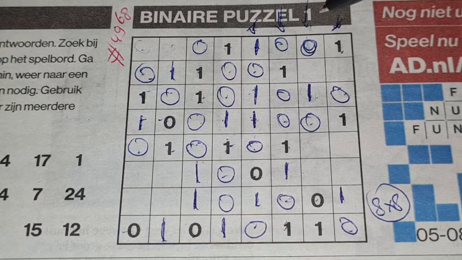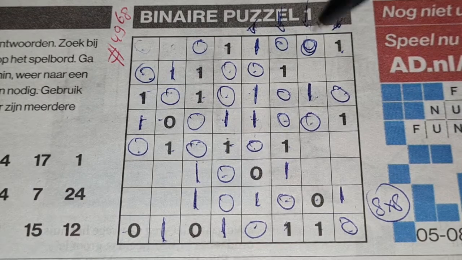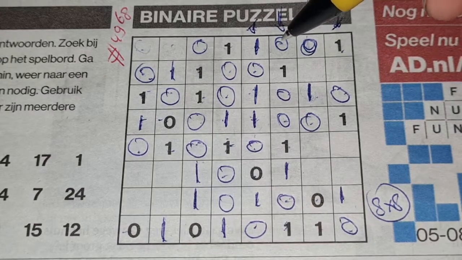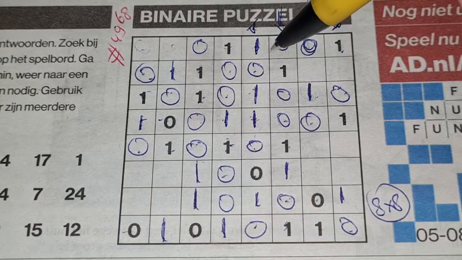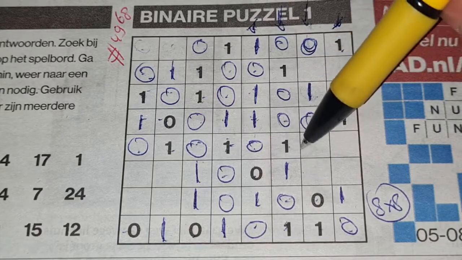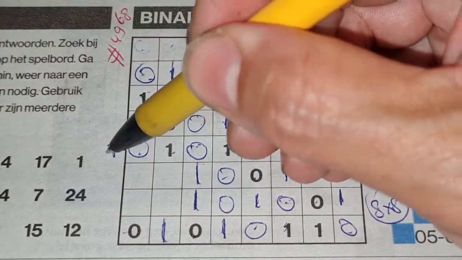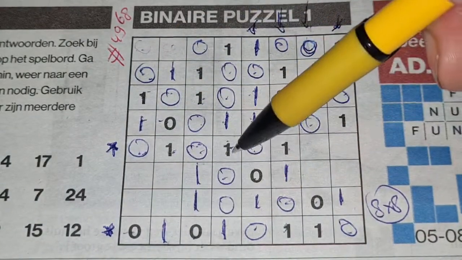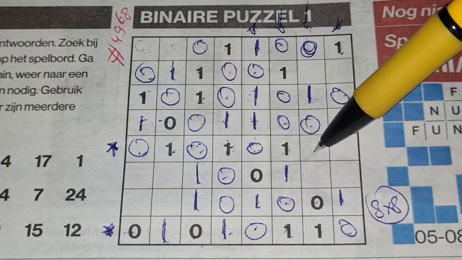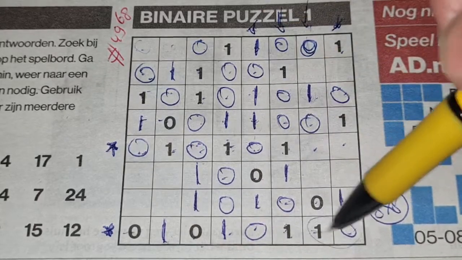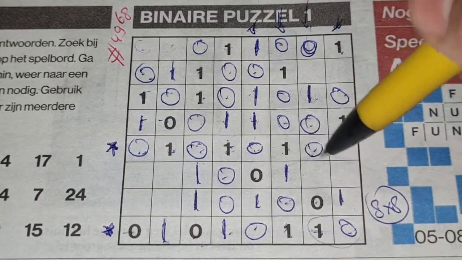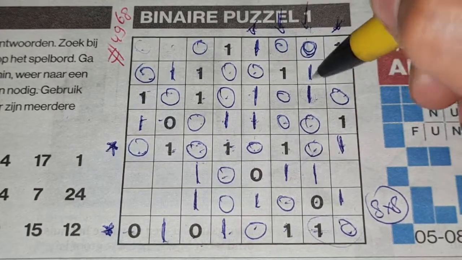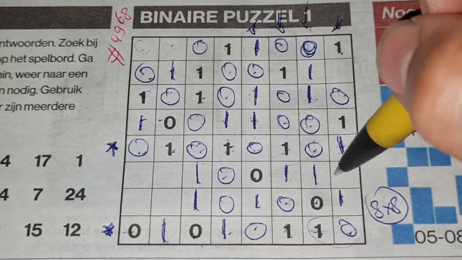Well, seems I need to compare. Let me see if I can find something here. Yeah. This row and the last row. 0011, 0011, 0011, empty box. So we need to switch those two digits. We have 1 here, this should be an O. We have O here, this should be a 1. 4 O's we have here, so the rest are 1s. 4 ones we have here, so the rest are O's.